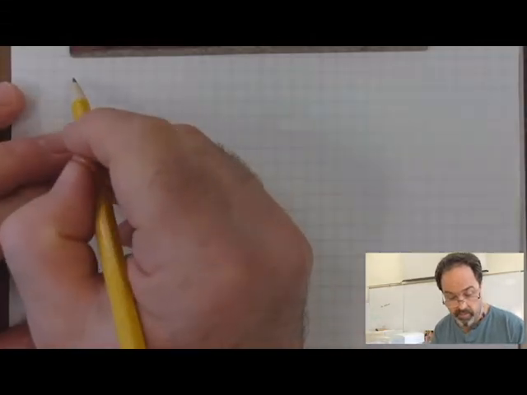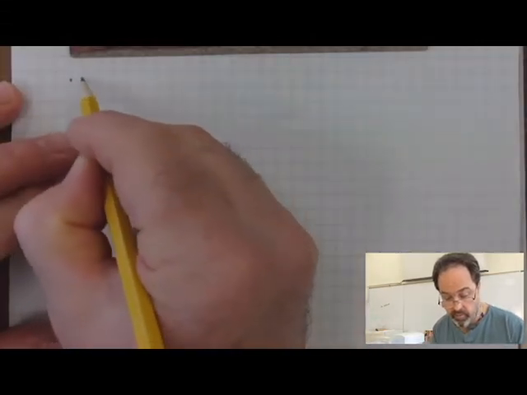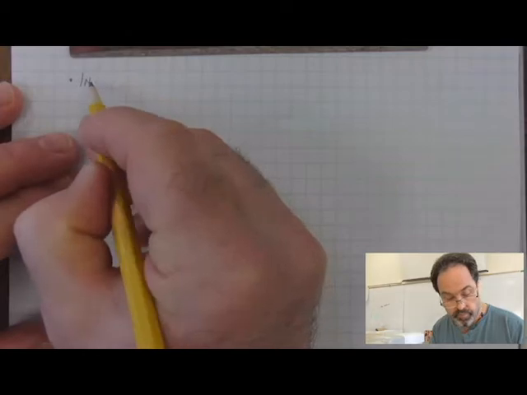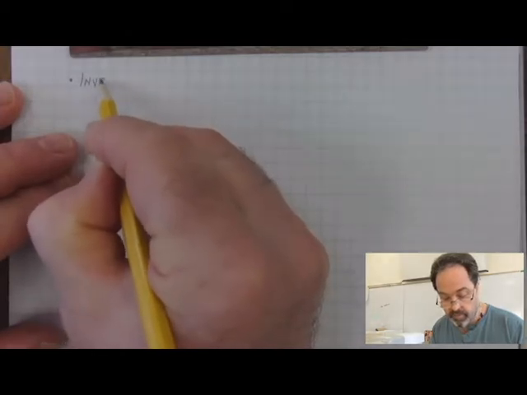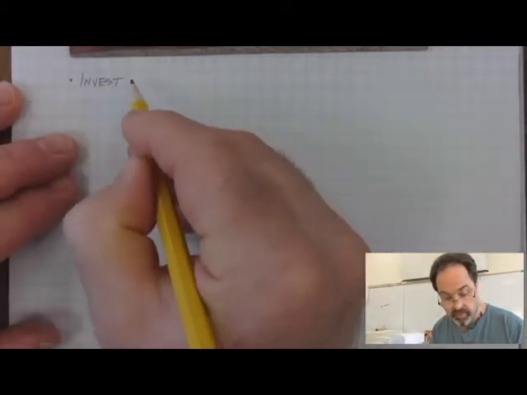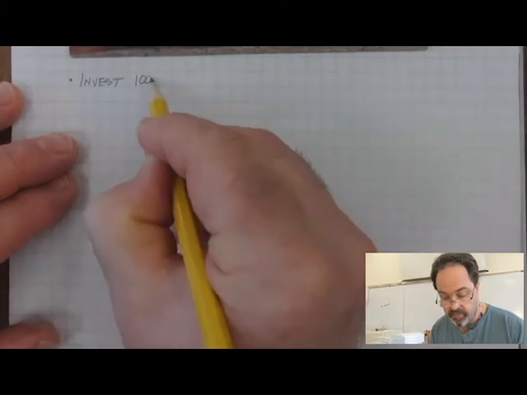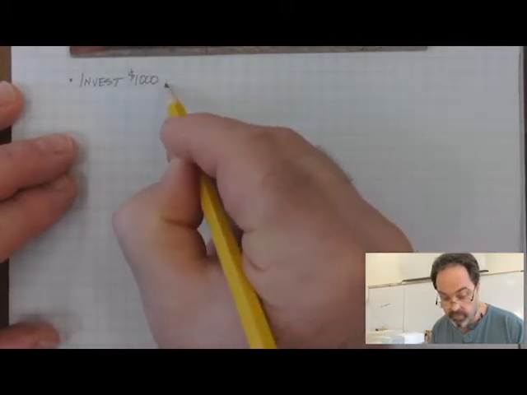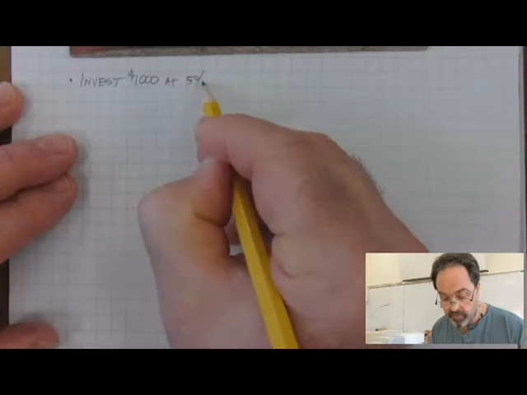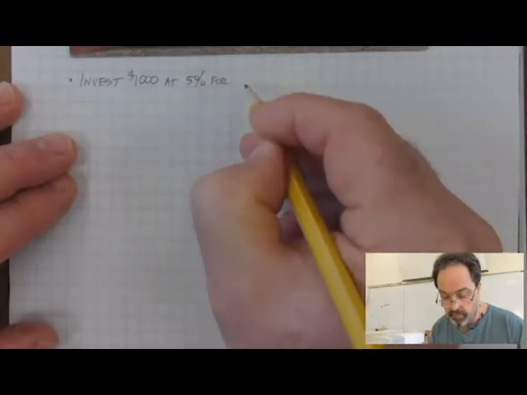Let's begin by using the context of investing money. And imagine investing $1,000 at 5% for 3 years.